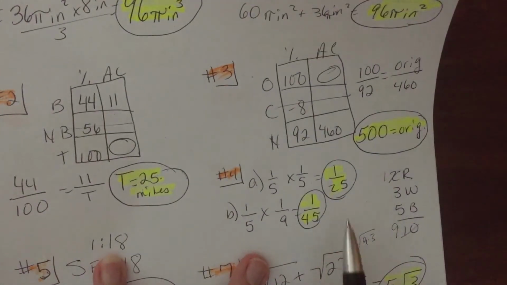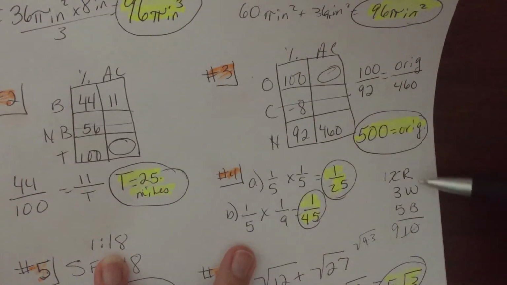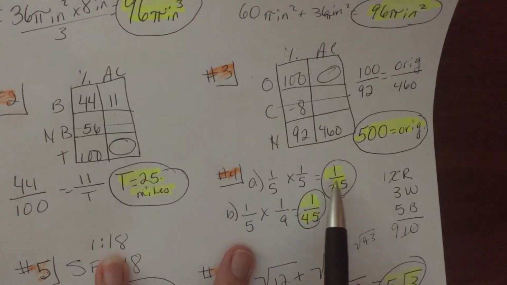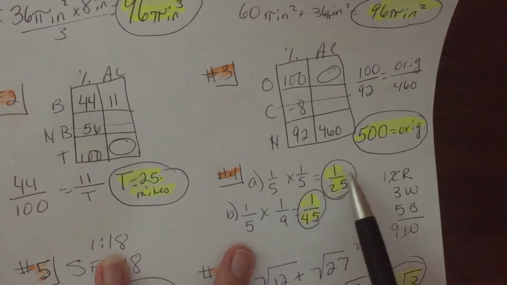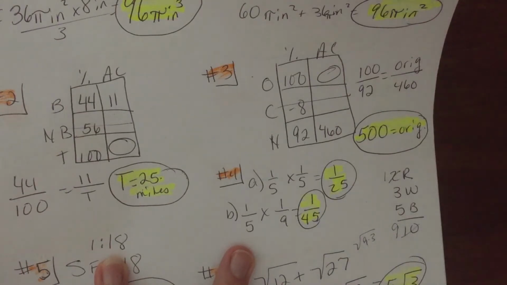Number 4 is a probability problem. On number 4, we have 2 reds, 3 whites, 5 blues in our bag. Probability of drawing out a red both times if we replace our first choice: 2 out of 10, which I reduced to 1 out of 5, times 1 out of 5 gives us 1 out of 25 on our A part. That's an independent probability problem.